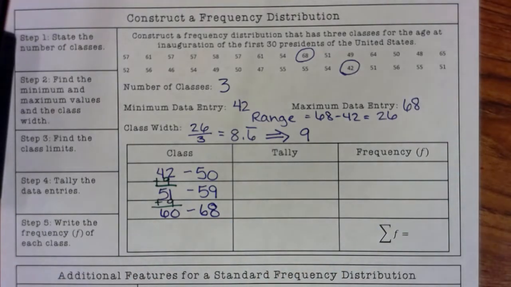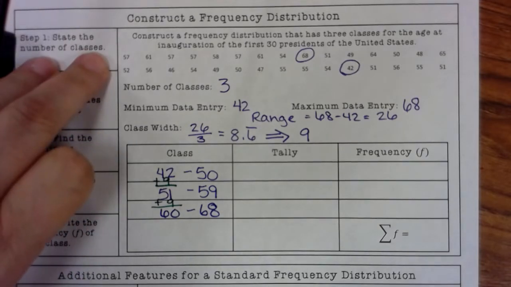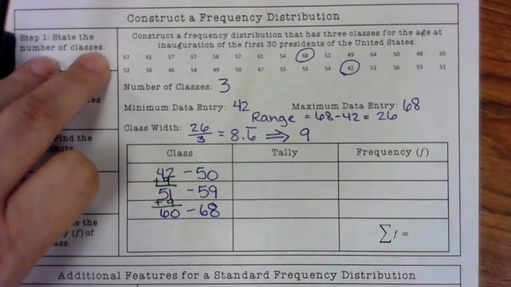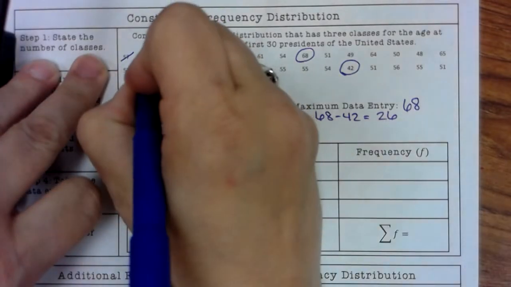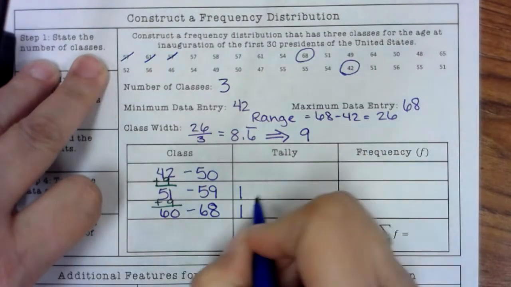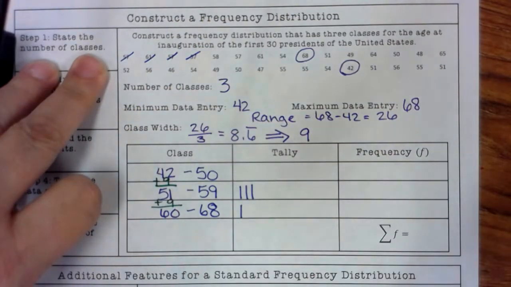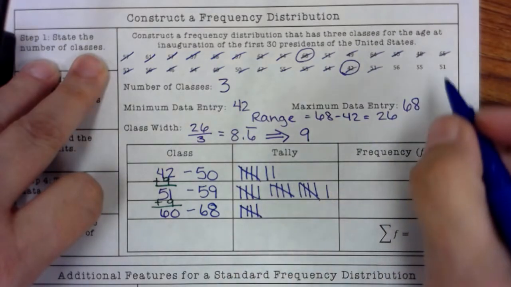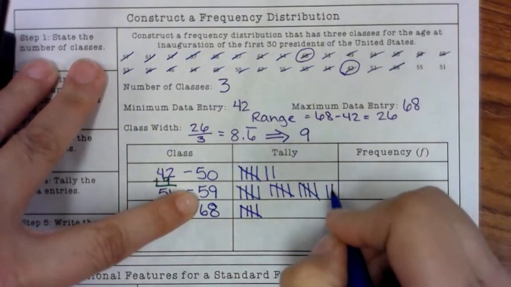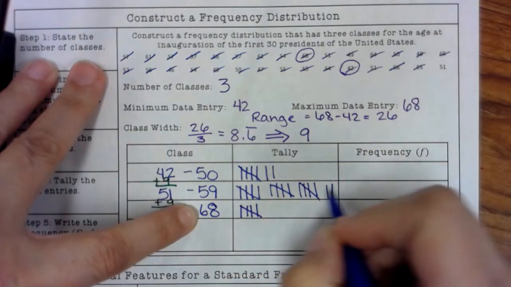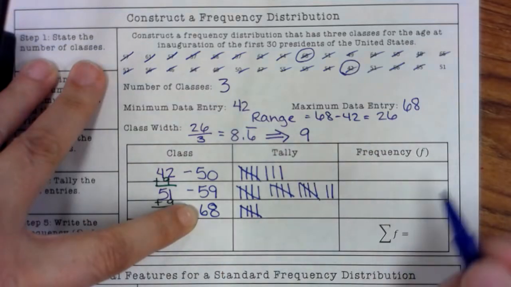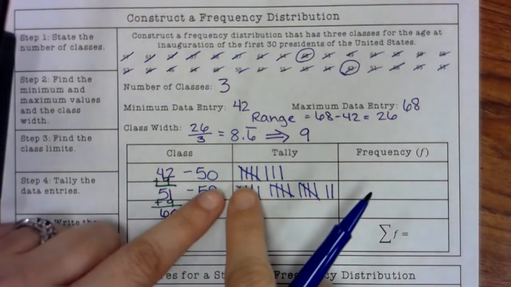Okay, so now we're going to do our tallies, and I recommend that you actually mark through each number as you're tallying it. That way you actually can see it done. I'm going to do a couple, and then I'm going to fast forward so you don't have to watch me do every single one. So we would go to 57 and put a tally mark, 61, tally mark, 57, and so forth. So our last ones are 56, 55, oops, I already did that one, and 51. So we should have 8 total.